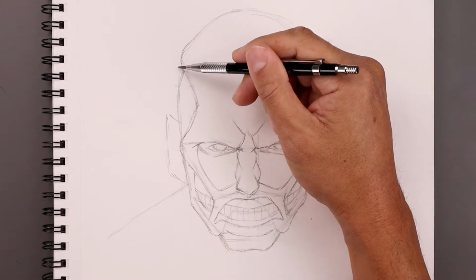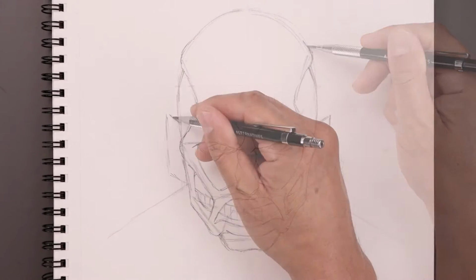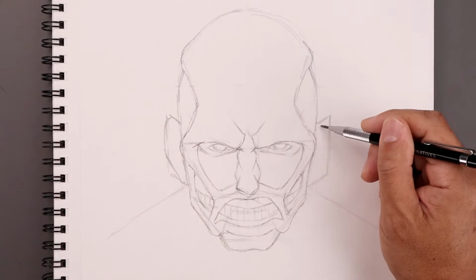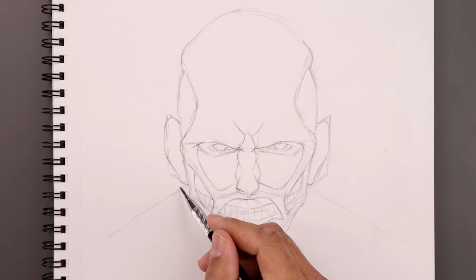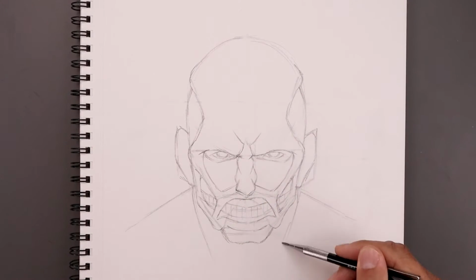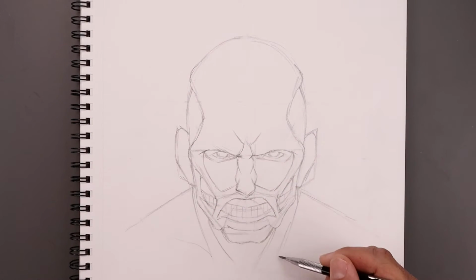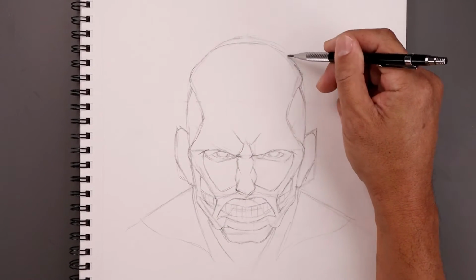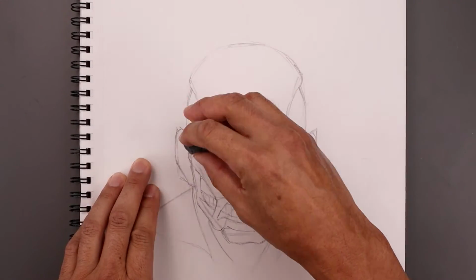Now you can see that we layered the bone on top of the head. So we're just sitting this underneath and just tucking it under. And go back and add some shape to the ears. Just add that bone across the shoulders. I'm going to go back and clean up our drawing one more time.